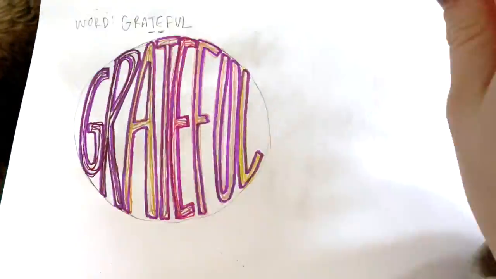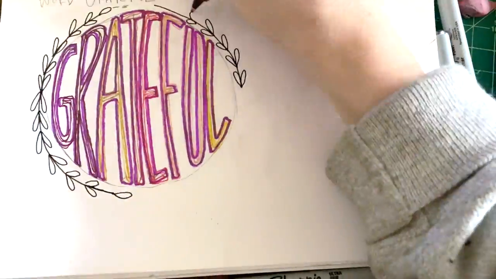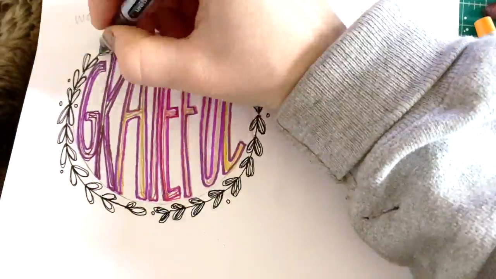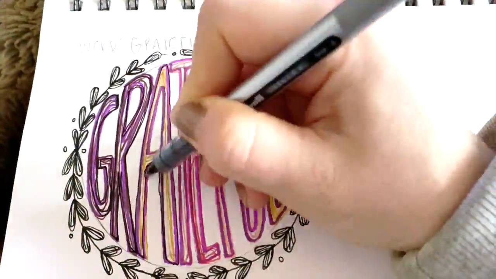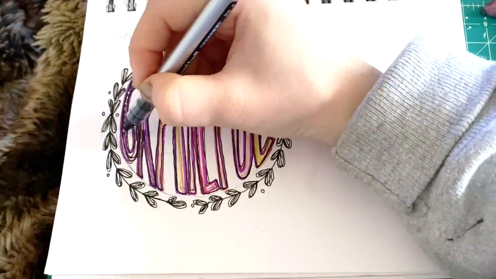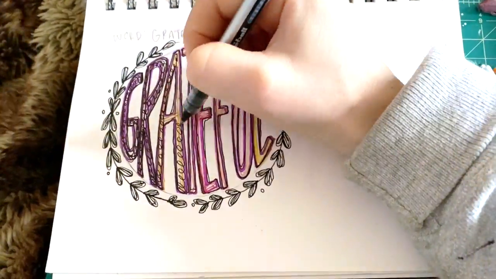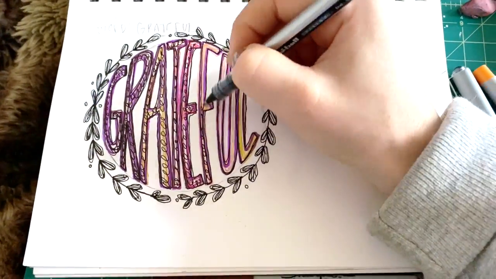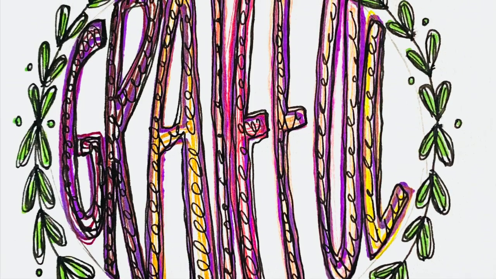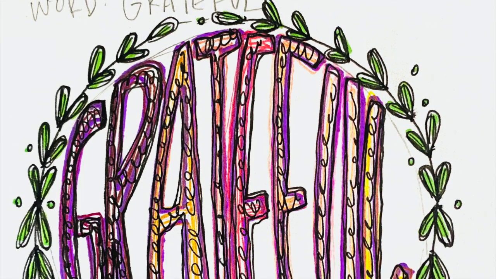I decided to use warm colors that I associated with feeling grateful, and for me those just happen to be warm colors. I wanted to keep the circle emphasis on the outside, but I didn't want an actual circle, so even though I erased my circle lines, I created this design to really outline the shape of the word grateful, and then went back in and added some details to my letters, and here I have my final word design. I actually really like how it turned out.